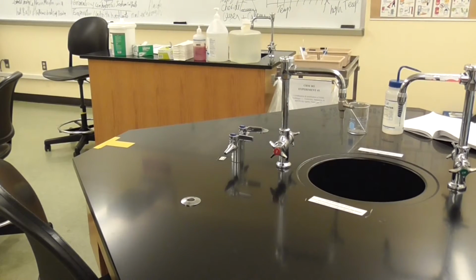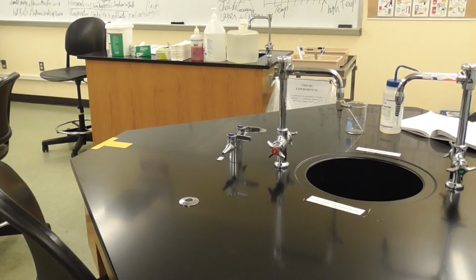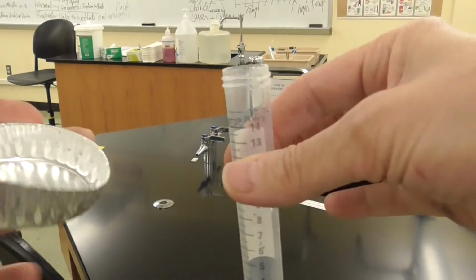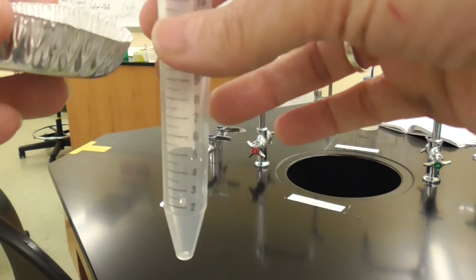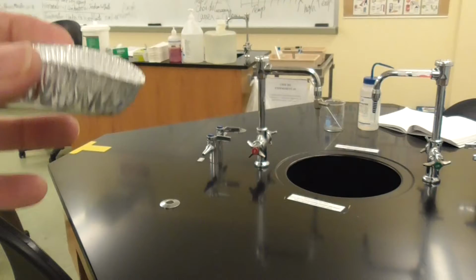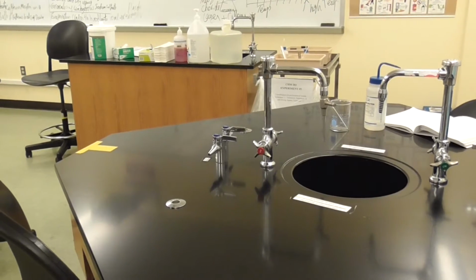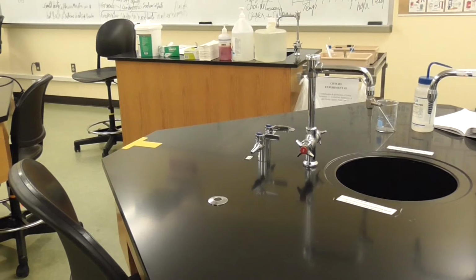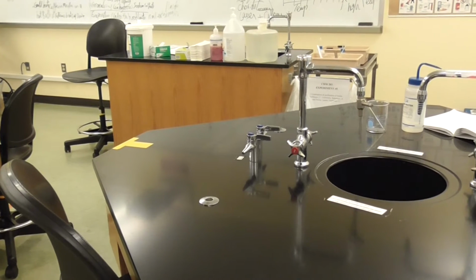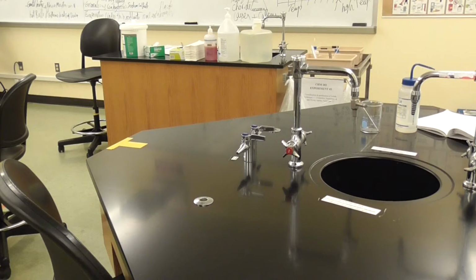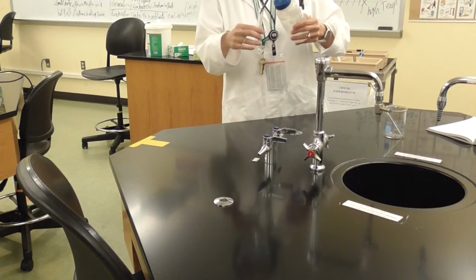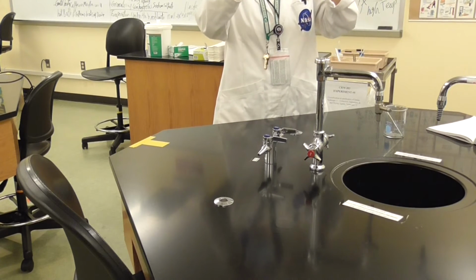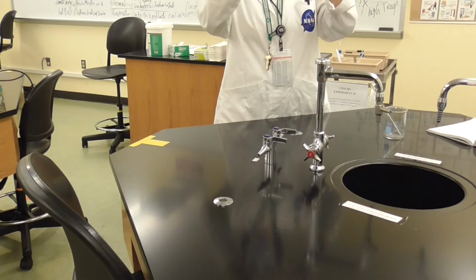So here we are. Now we are in the process of measuring 70 milligrams of the caffeine. We're going to add it into the centrifuge tube, and then we are going to add 4 milliliters of water. With this cylinder, I'm going to measure 4 milliliters of distilled water.